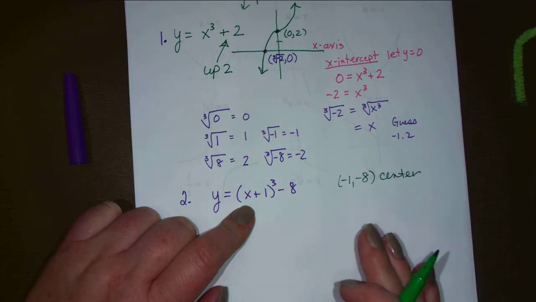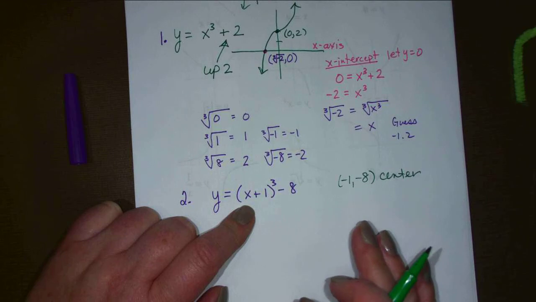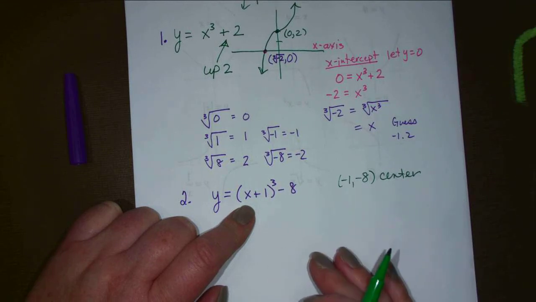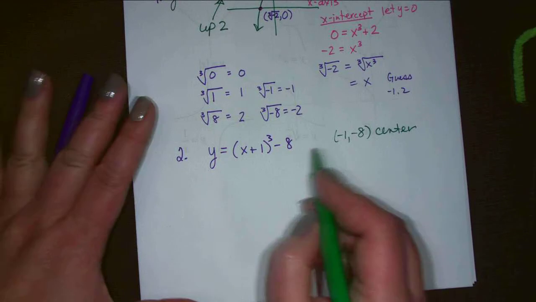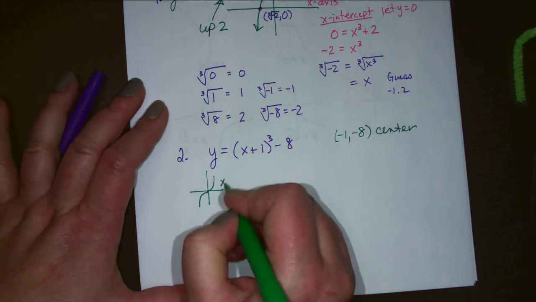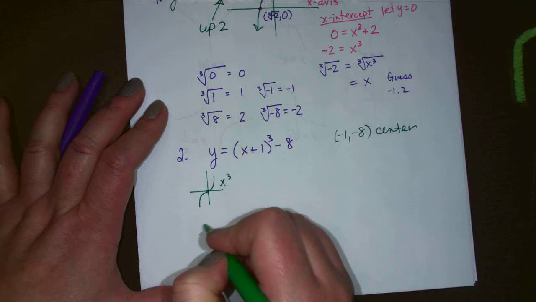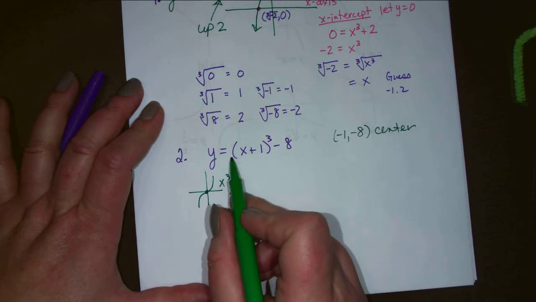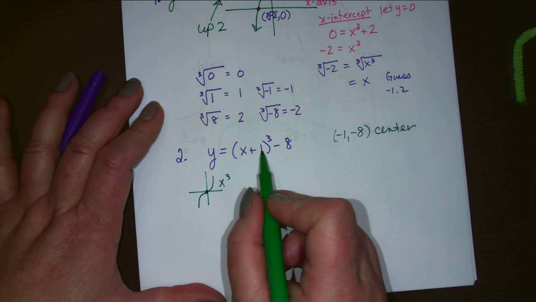But don't just do it blindly, like we did for draw the graph first and then say which one do I need. So here I usually say, okay, well here's my basic graph. This is x cubed, half parabola up, half parabola down. Does this one flip? Is there a negative in front of that bracket? No. So now we're going to our center.